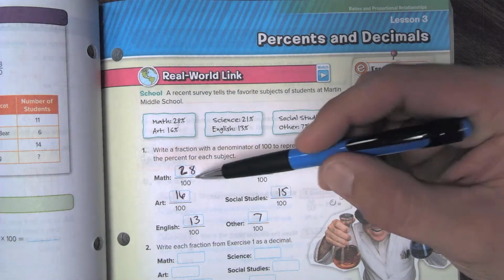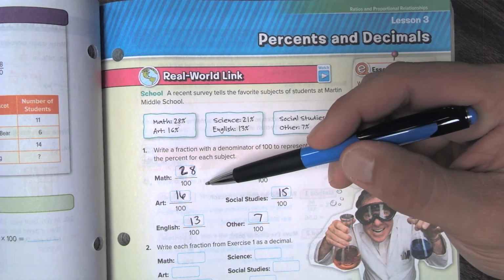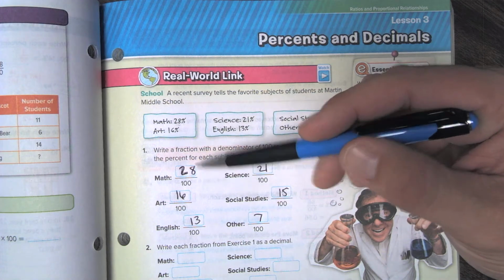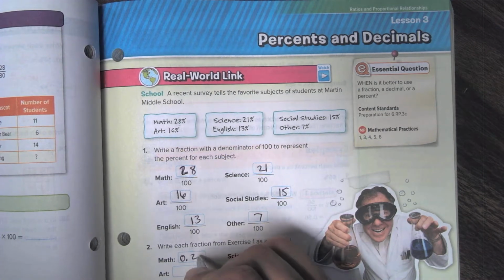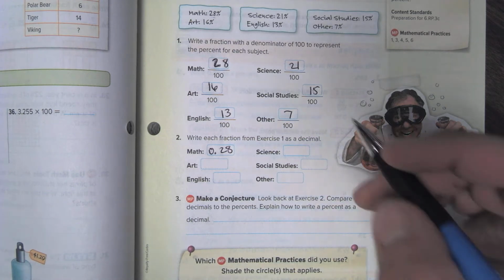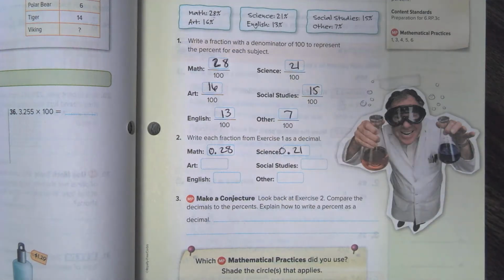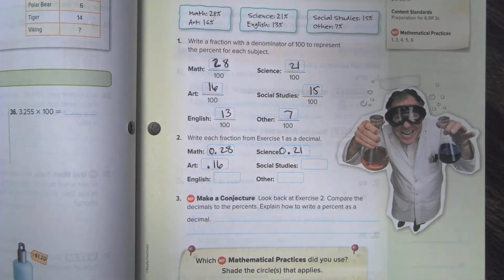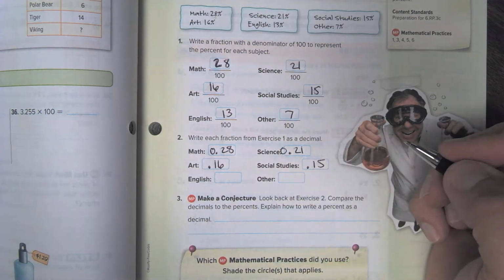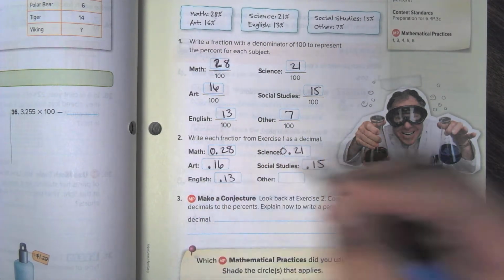To do that, since we know this is in the hundredths position, we talked about that in lesson 1 when we talked about going from fractions to a decimal and back and forth. Since it's in the hundredths position, it's 0.28, then 0.08. Now science, it's 21 hundredths, and like I said before, you don't have to put the 0 there. You can if you want. Art, 16 hundredths. Social studies, 15 hundredths, 0.15. English, 13 hundredths, 0.13.